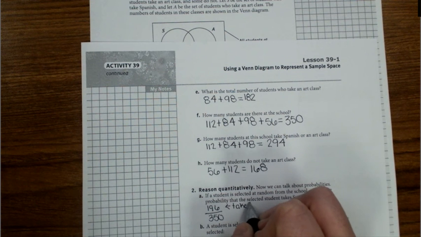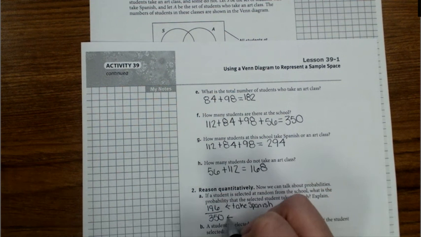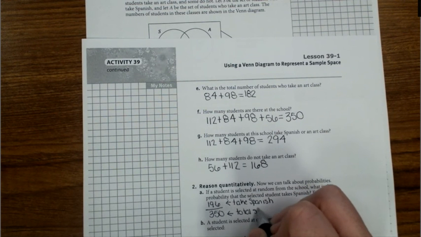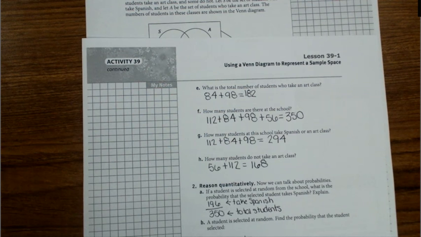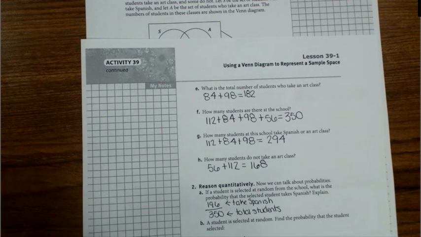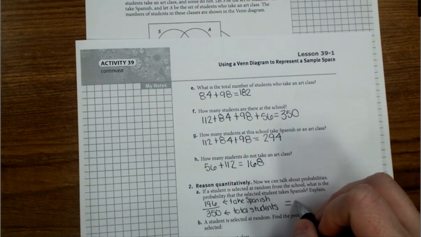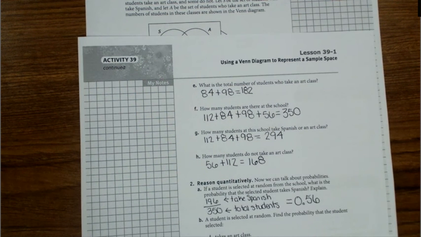So we have take Spanish, total students, and I'm going to do this the way that we did the lesson from yesterday or earlier, which is 0.56 whenever I divide that out.